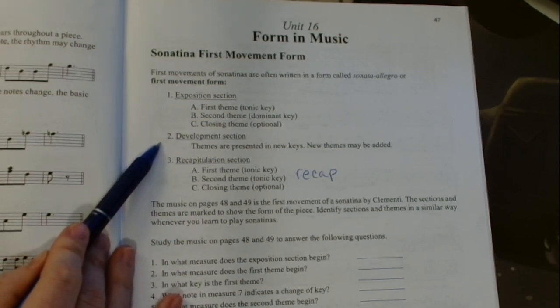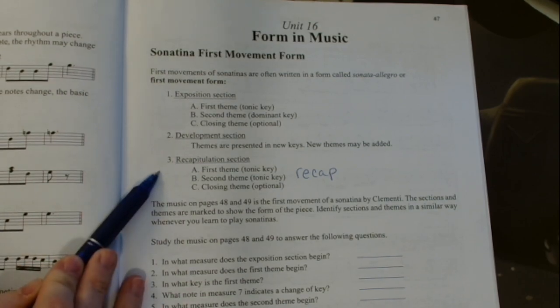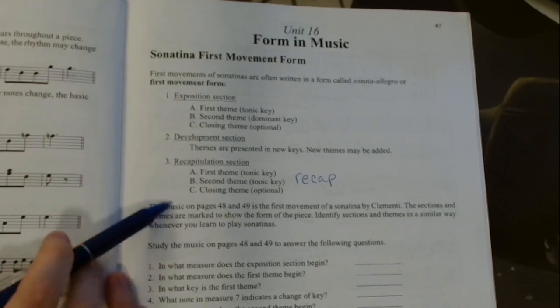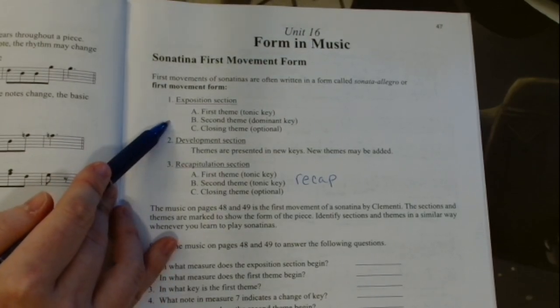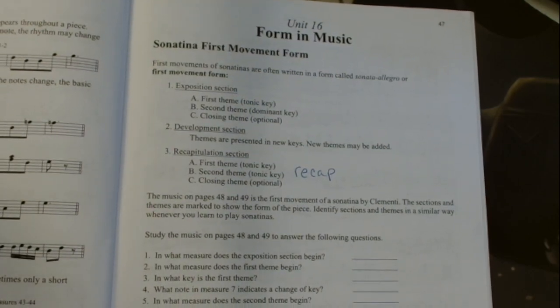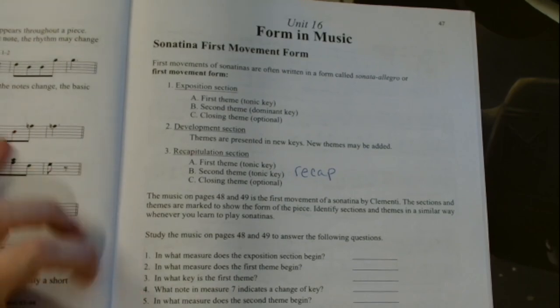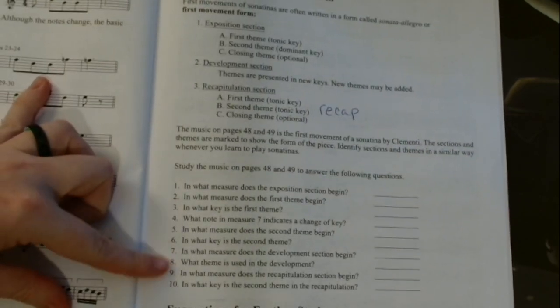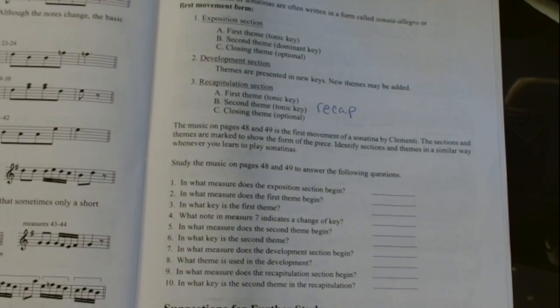The development section is when a new theme is presented. And then the recapitulation section is when we go back to the exposition. We go back to these themes that were first introduced in the very beginning of this first movement. So we're going to look at the 3 different sections, the exposition, the development, and the recapitulation, or the recap section, and answer these 10 questions down below based on this first movement of the Clementi Sonatina.